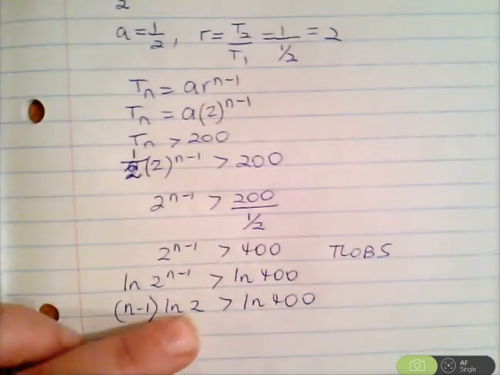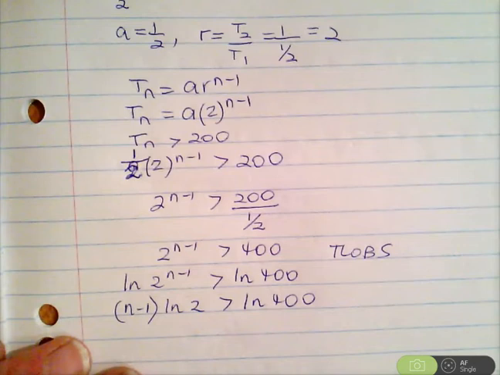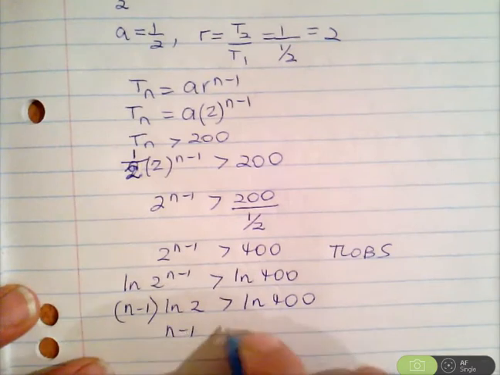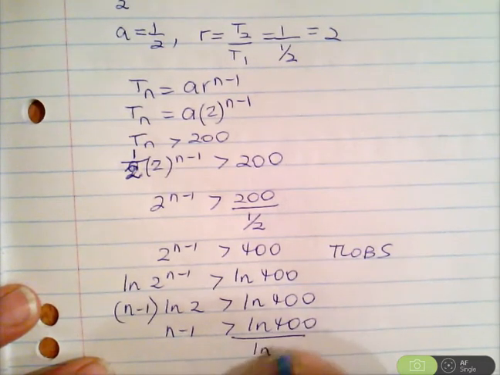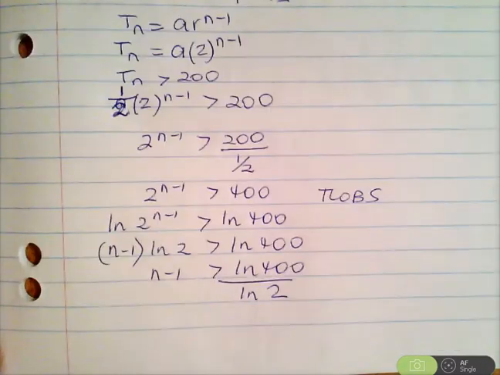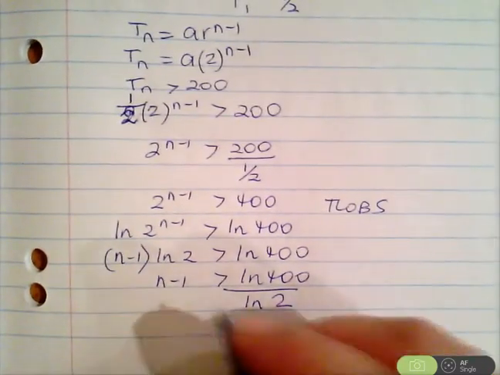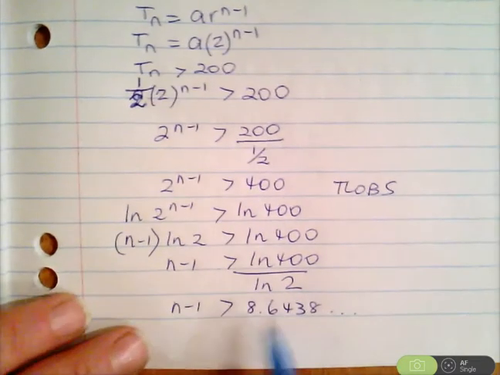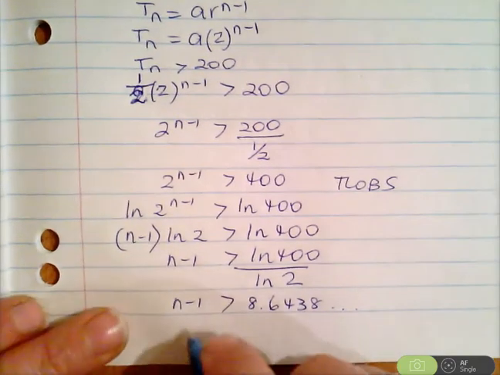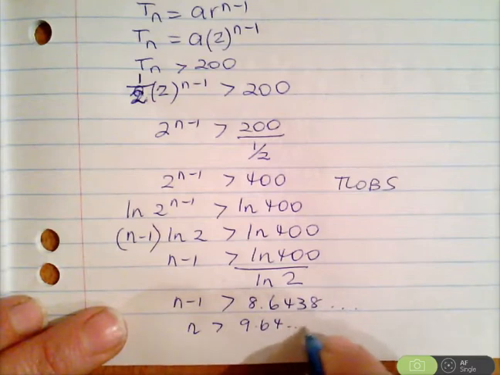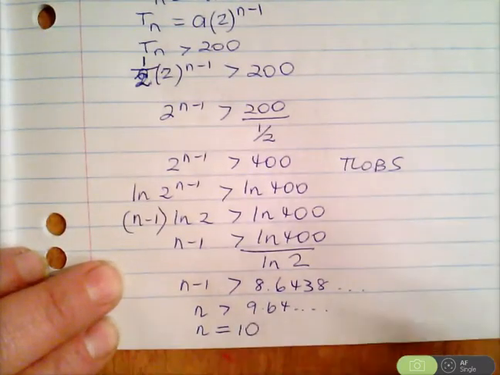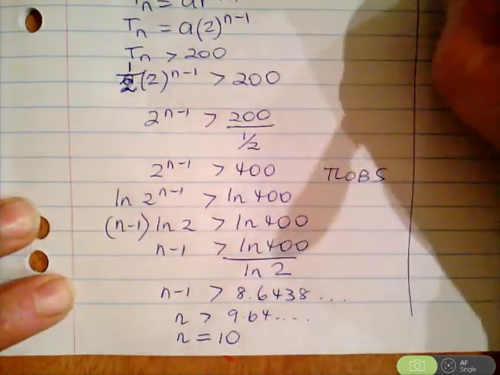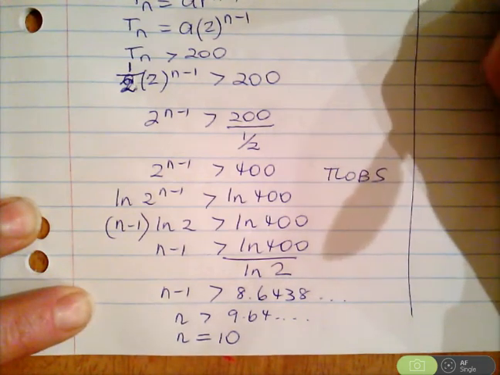Now, ln 2 is positive. Only numbers less than 1 have a negative ln, for example ln of a fraction would be negative. So when I divide by ln 2, I do not need to change the inequality sign around because ln 2 is positive. So therefore n minus 1 is greater than ln 400 divided by ln 2. But ln 400 over ln 2 is 8.64, etc. So therefore n is greater than 9.64, etc. Therefore n equals 10.